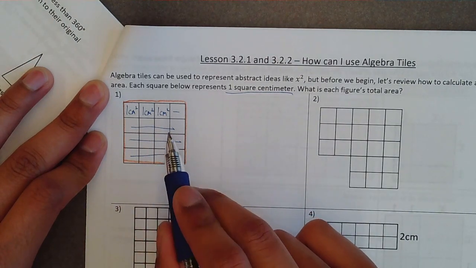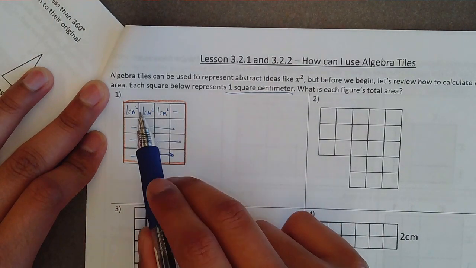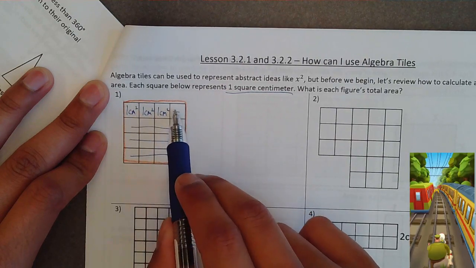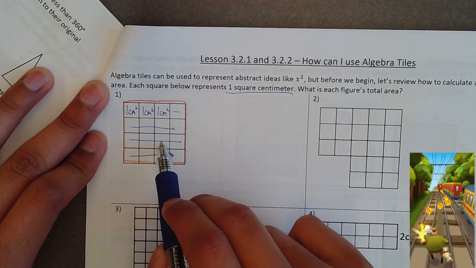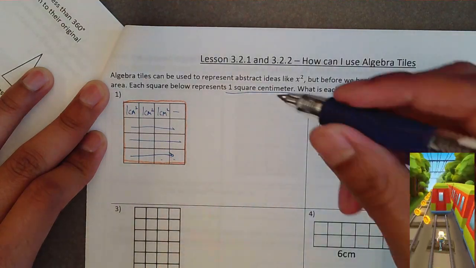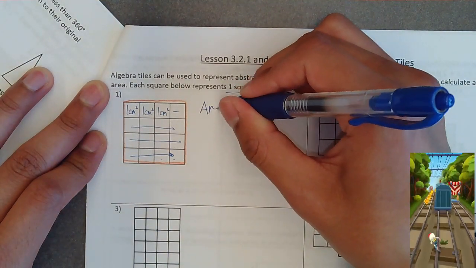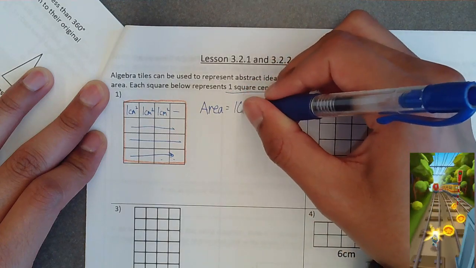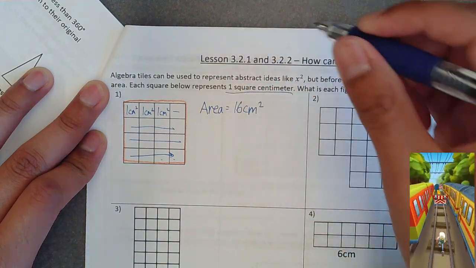One is the simple and easy way, which is just counting: 1, 2, 3, 4, 5, 6, 7, 8, 9, 10, 11, 12, 13, 14, 15, 16. The area is 16 square centimeters just by counting it.